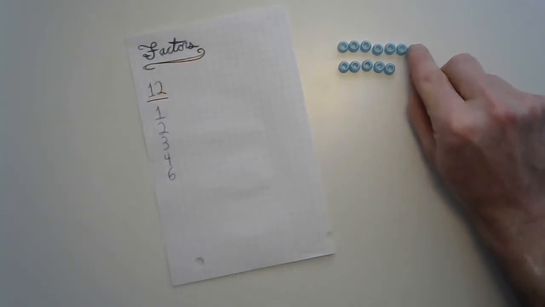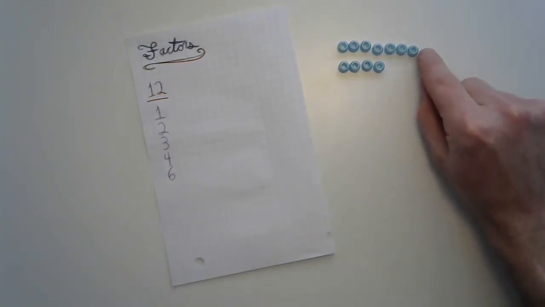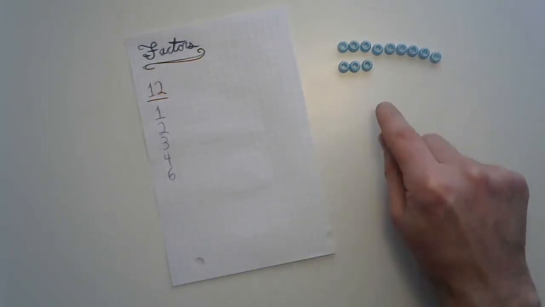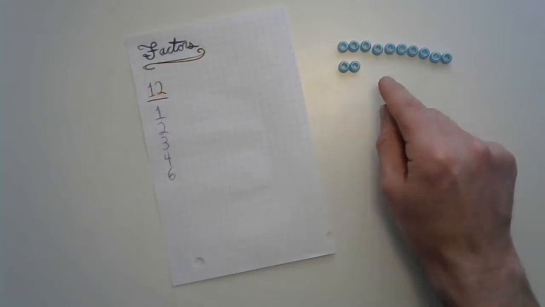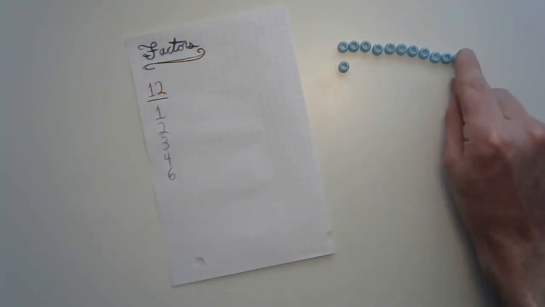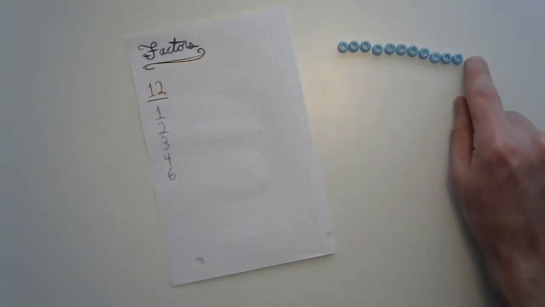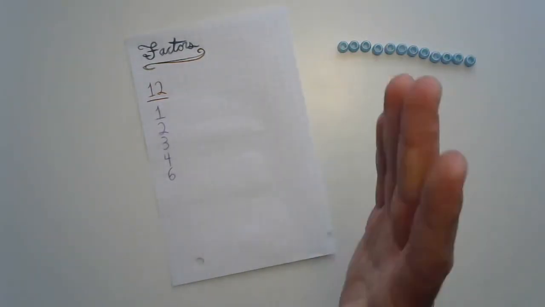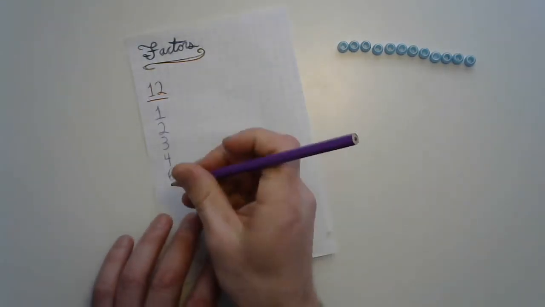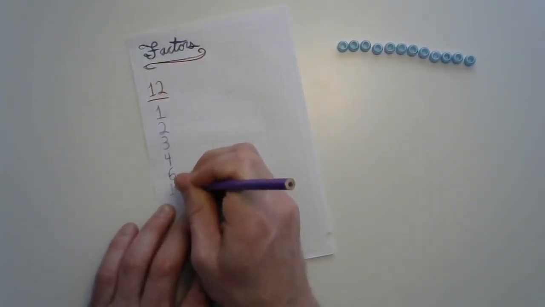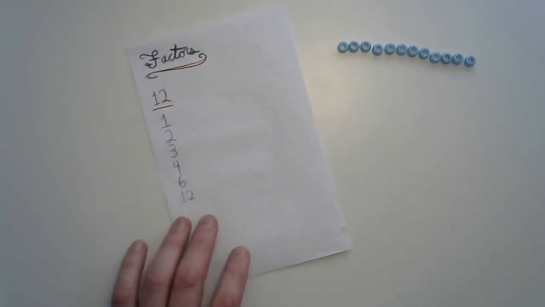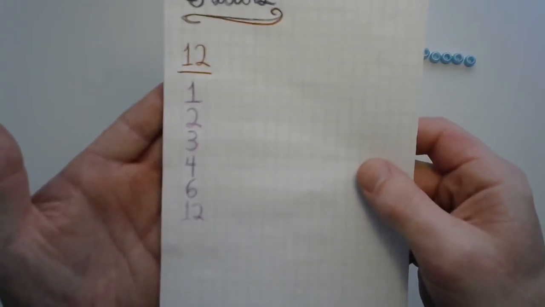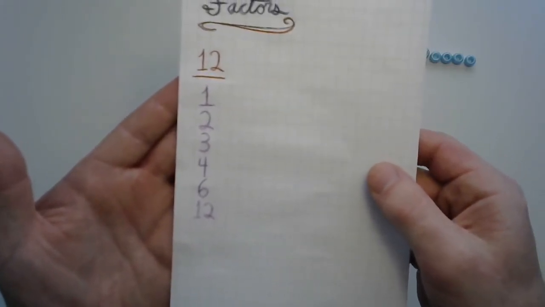Onwards to 7. No, that won't do. 8. That doesn't look right either. 9. Okay, 10. Keep going, you say. Okay, 11. How about 12? Everybody's in one group of 12 now. It does seem to work. So let's write that down too, and let's check what we have recorded. It seems that the factors of 12 are 1, 2, 3, 4, 6, and 12.